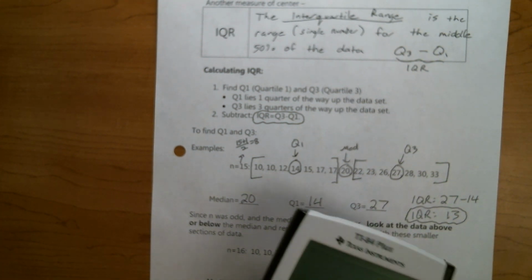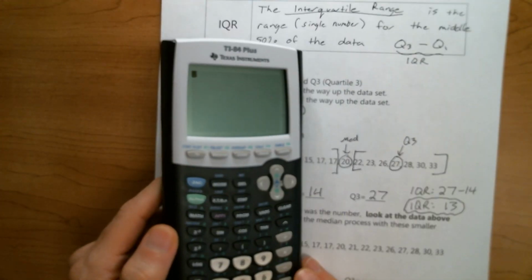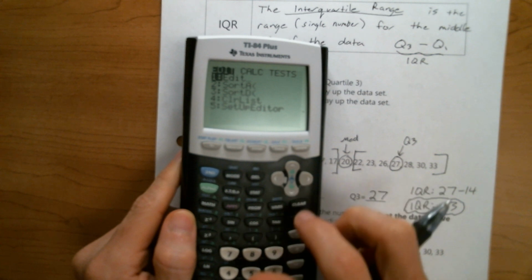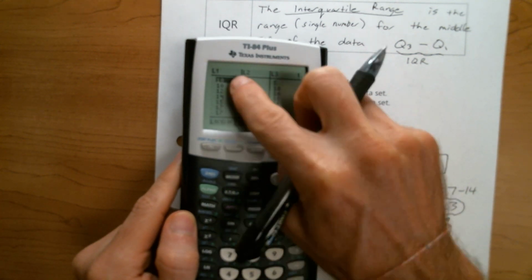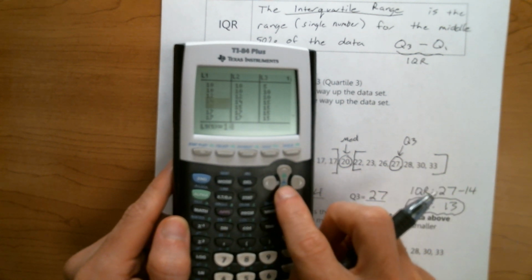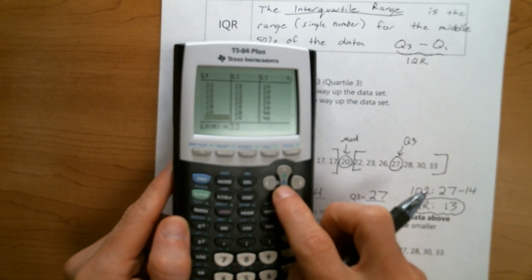All right. Now, the other way to do this is to just put it into your calculator. And honestly, I would probably recommend you just put it into your calculator so that you don't make some sort of silly mistake counting. All right, so in stat edit in L1, I've already put this first data set that we're looking at here. This is that first one that we looked at.